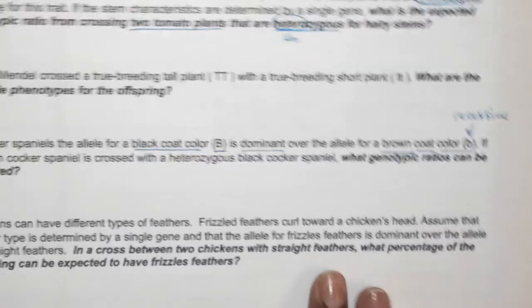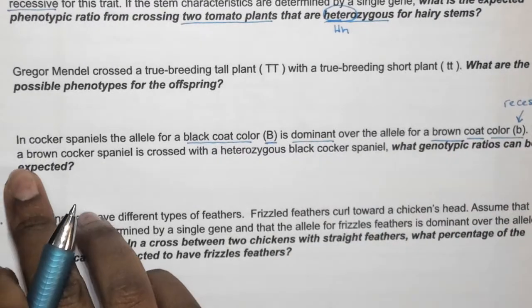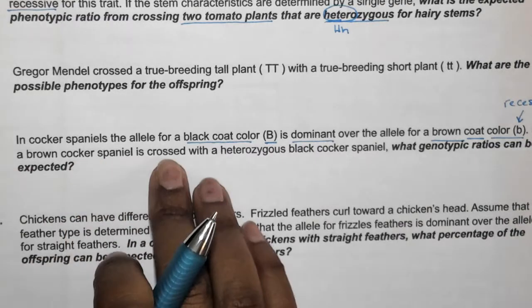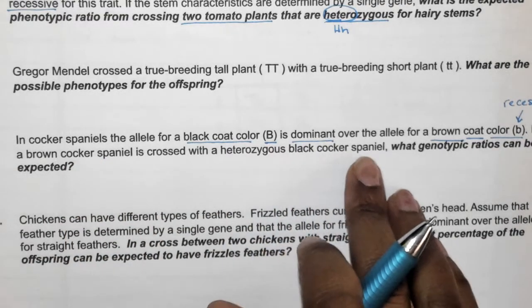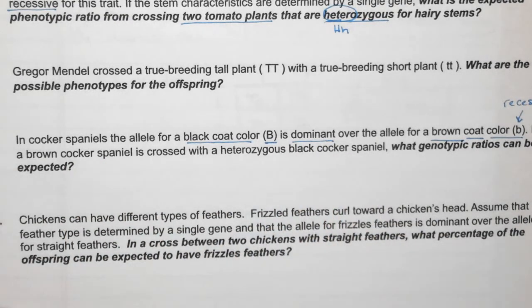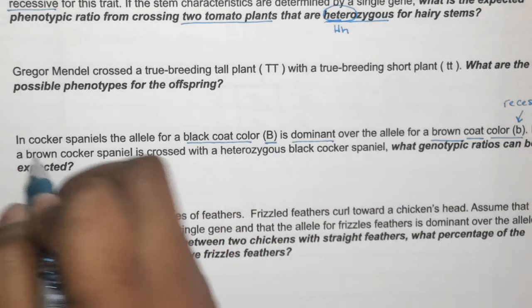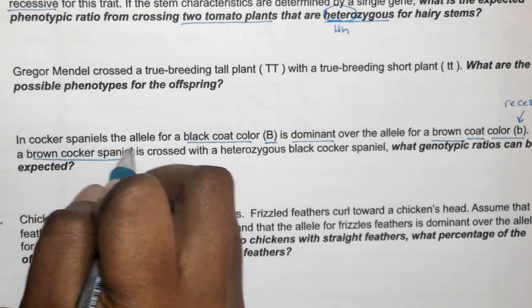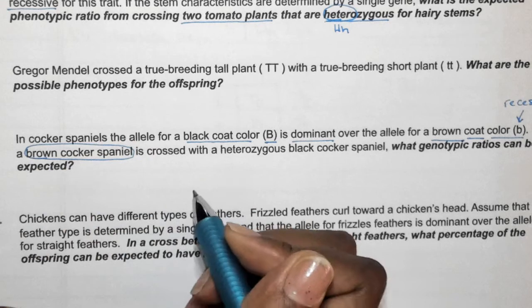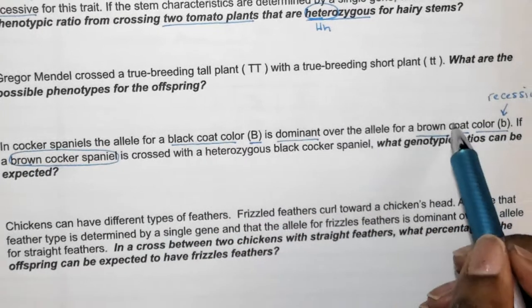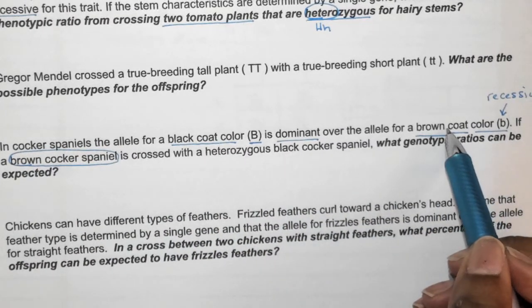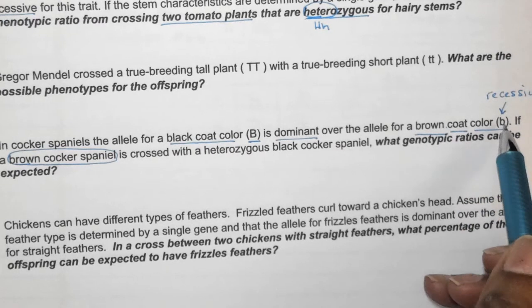Okay? If a brown Cocker Spaniel is crossed with a heterozygous black Cocker Spaniel. All right, let's think about that. If the dog is brown, the only way to get that brown color is to have 2 little b's.